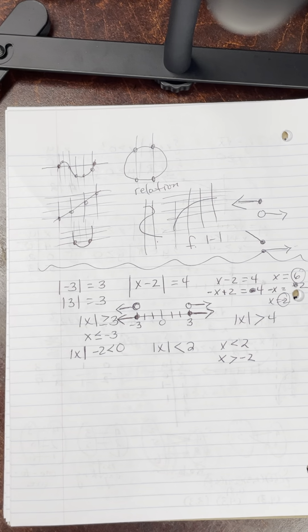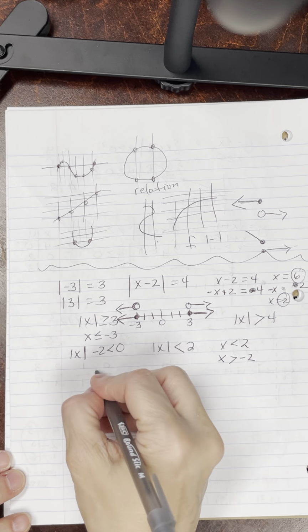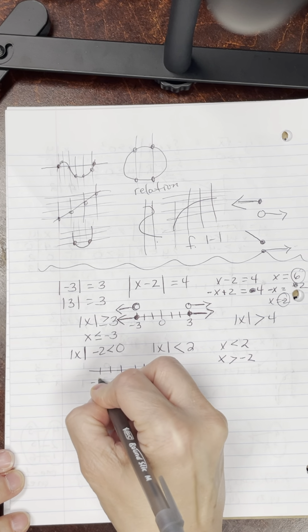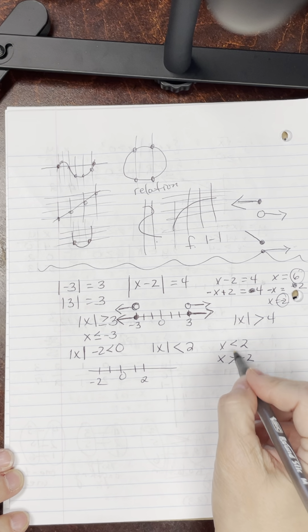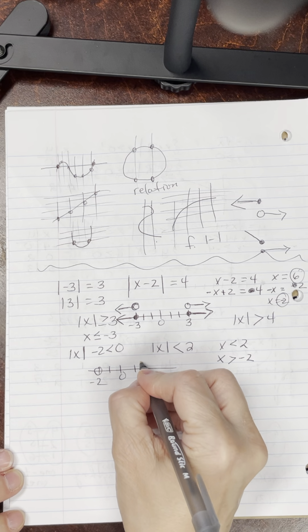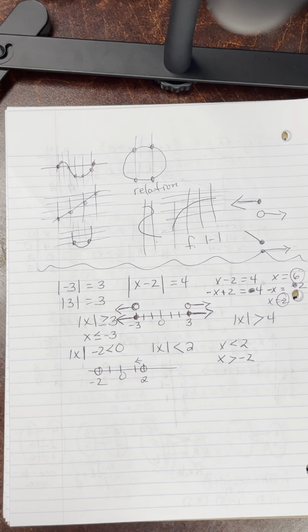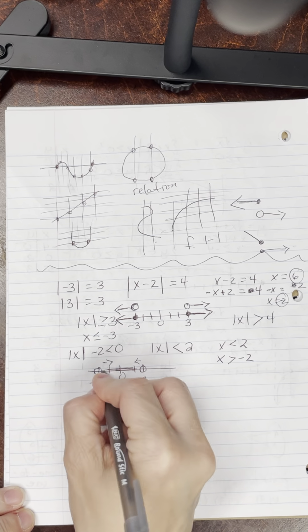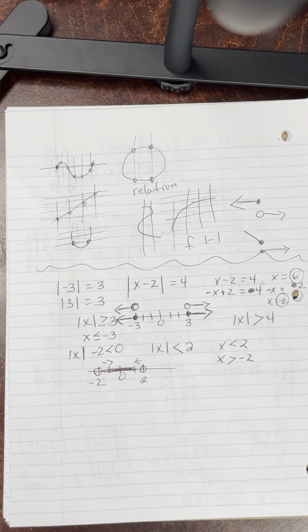Flip the symbol, change the sign, and ultimately they wanted me to graph that. So 0 to -2, no equal line, so I will have open circles on these, less than 2, that's headed this way, and greater than -2 is heading this way, so now the solid line actually connects in between them.